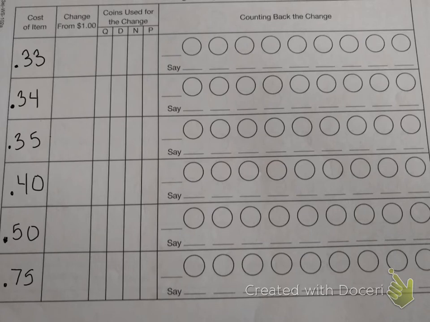All right. So now we can use that same concept to find out the change we'd get back from $1. Customers, when they're buying something, usually want the fewest number of coins for their change. For example, if I am getting 99 cents back, I do not want 99 pennies. Okay?